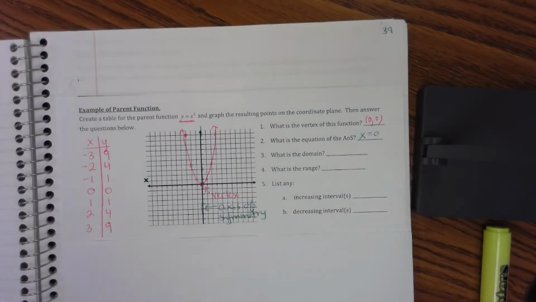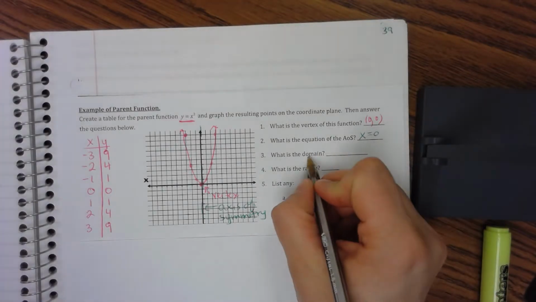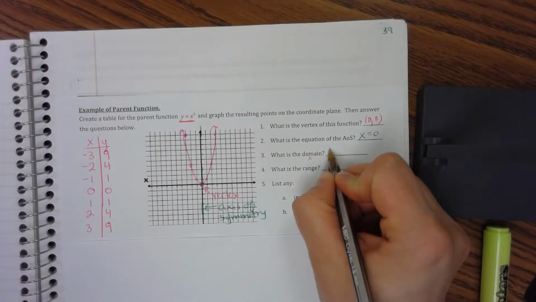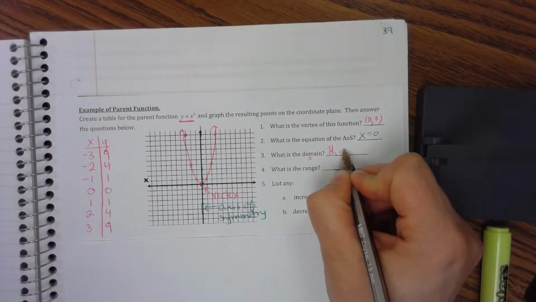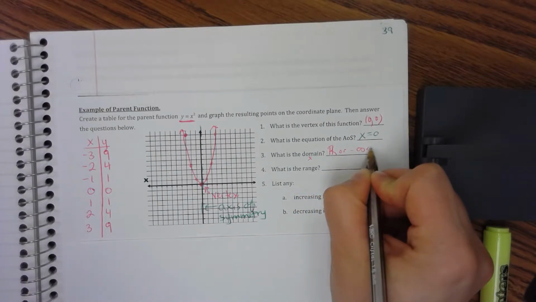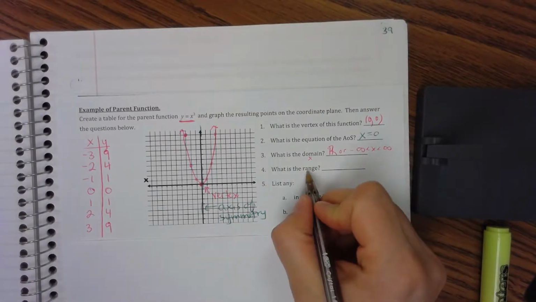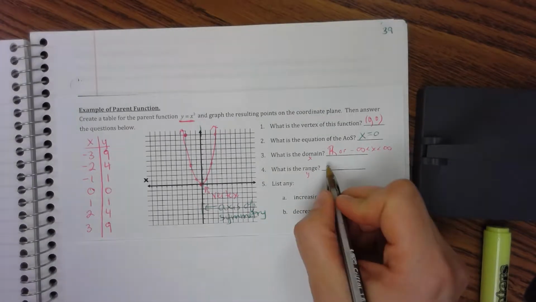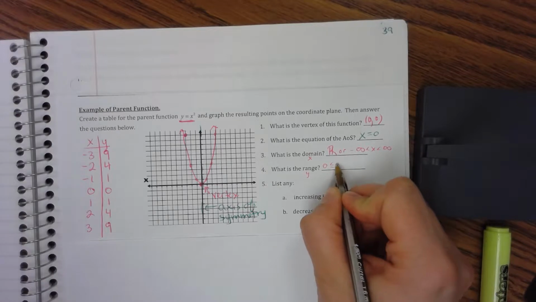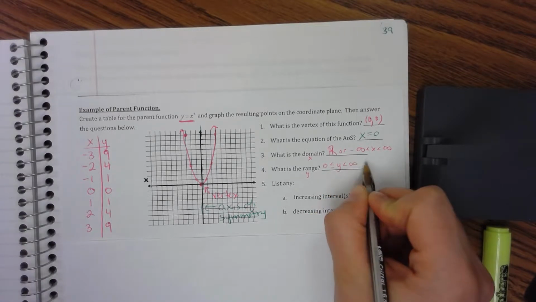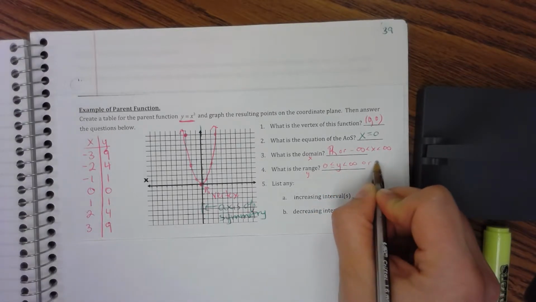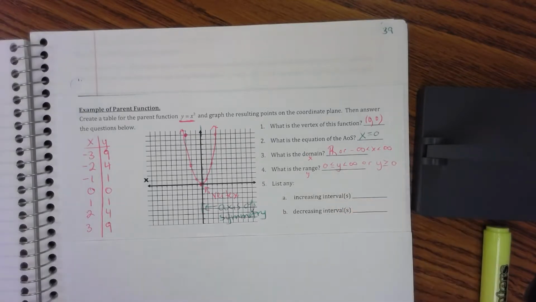The domain, remember that we're reading our x values, is all real numbers, or from negative infinity to positive infinity. Our range, that's our y values, and we're starting at 0, and we are going to positive infinity, or we could say that y is greater than or equal to 0.